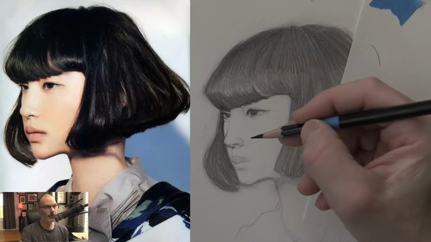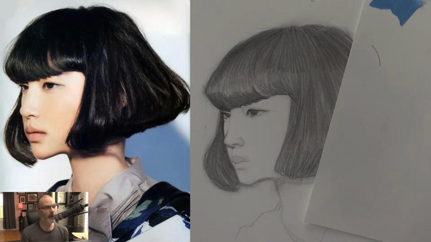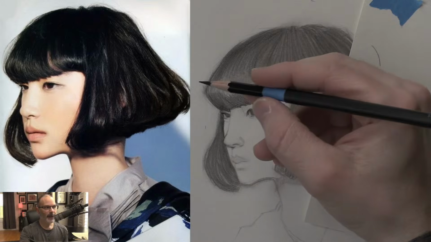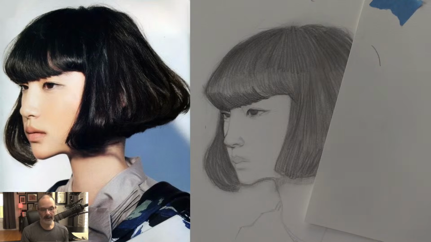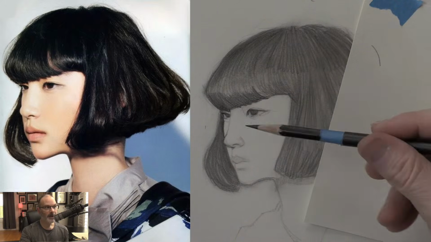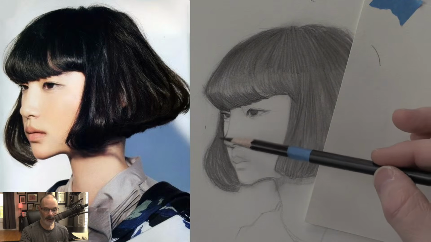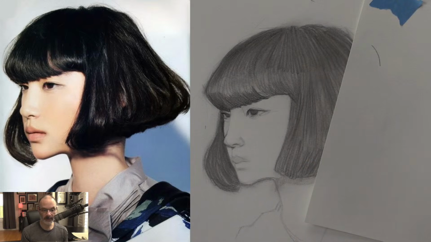Side of the nose, extremely light pressure. I kind of went a little too dark there, but it's fine. I need you to see what I'm doing, but it's lighter. All of this is much lighter. So technically, this should be a value darker than the nose in and of itself.